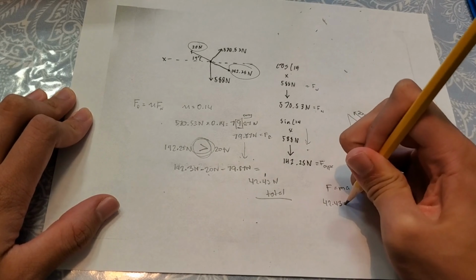It's asking for the acceleration of the box going down the ramp. So how do we calculate that? Well, to calculate acceleration, all we have to do is use force equals mass times acceleration. It's easy because we know force, and then we know the mass of the box, and we just have to calculate for acceleration. So force is equal to 42.43, and the mass of the box is equal to 60 kilograms.